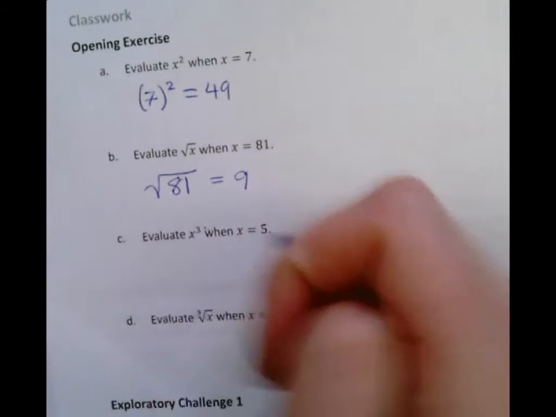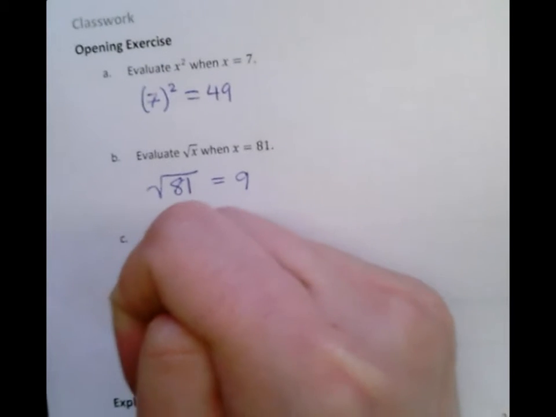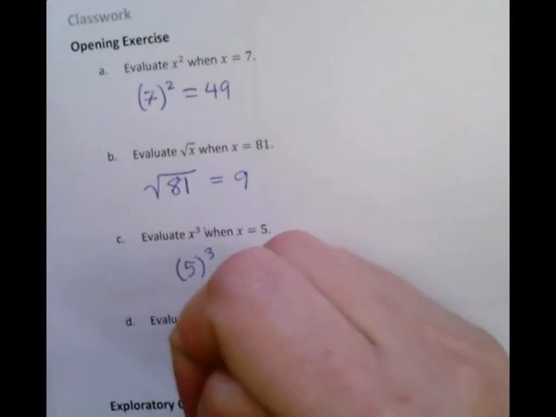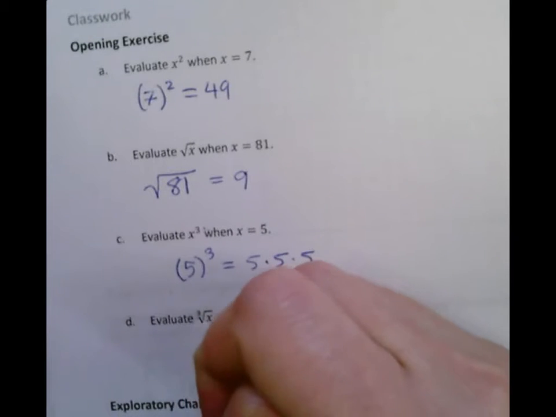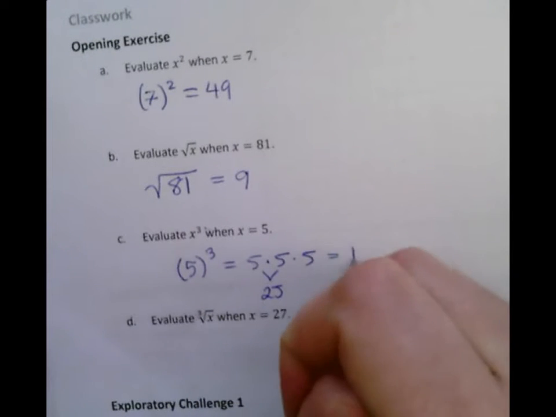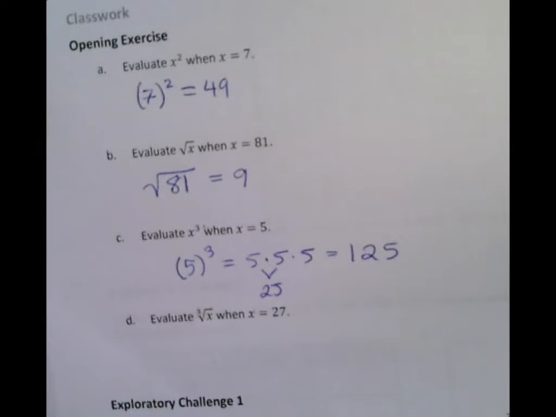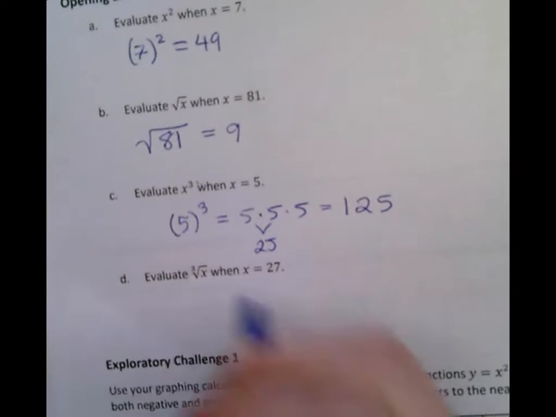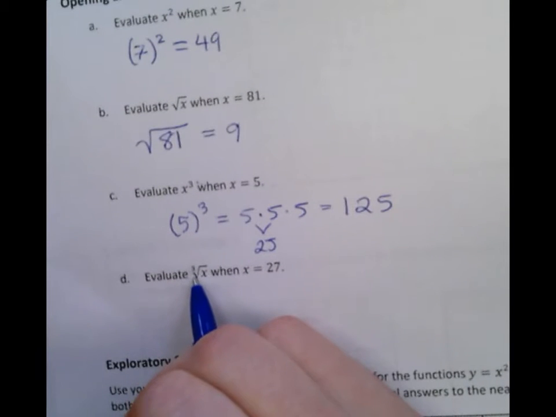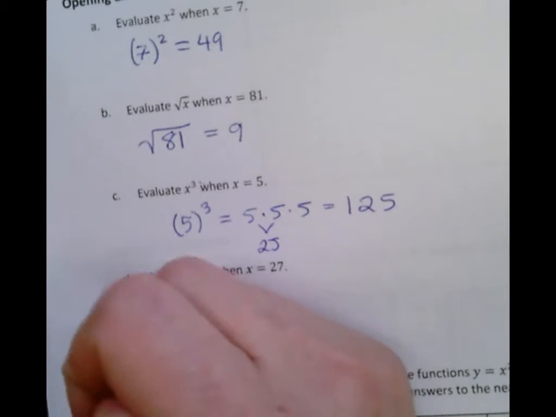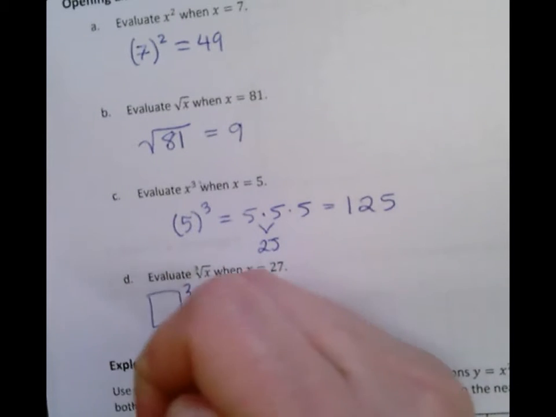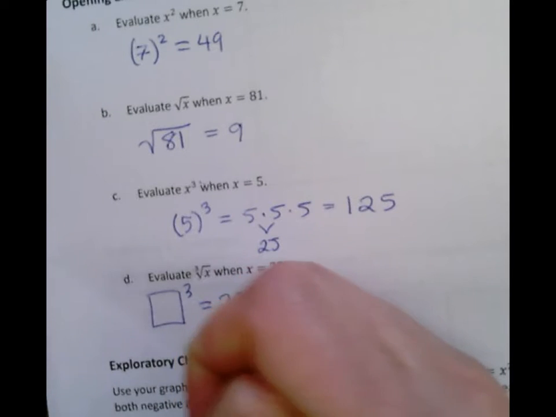Okay? For the next one, we have 5 to the third power, so that's 5 times 5 times 5. Well, I know 5 times 5 is 25, times another 5 would be 125. And for the last one, you may not have seen this before, but this is the cubed root of x. It means some number raised to the third power is equal to 27.